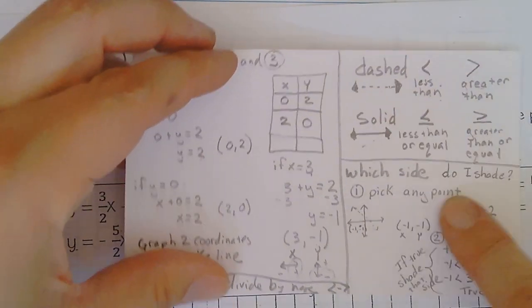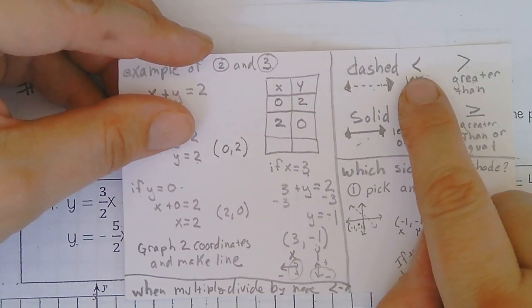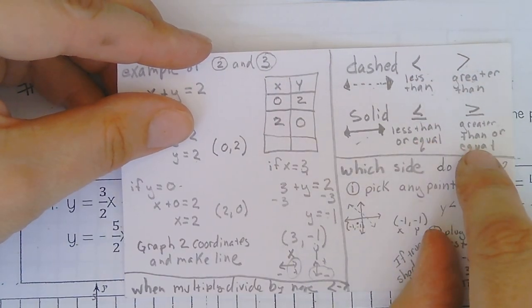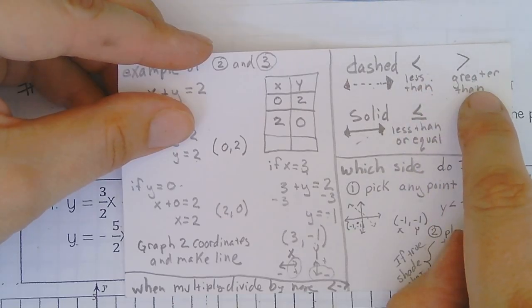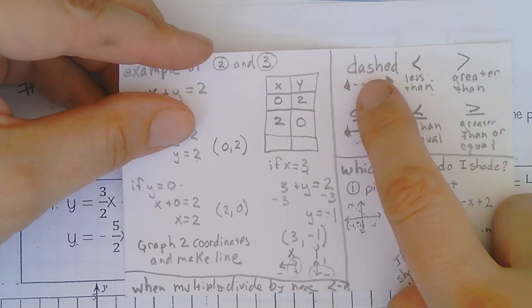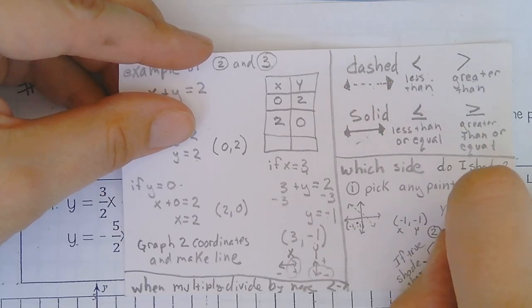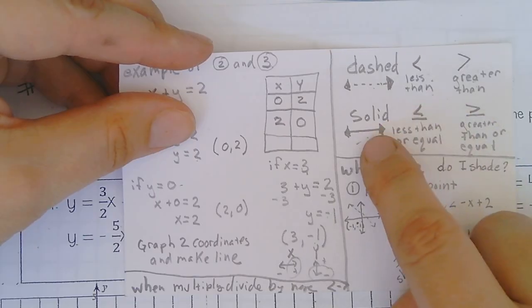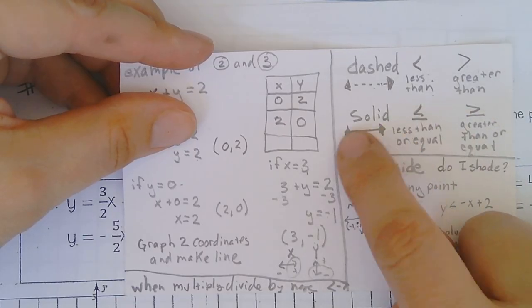I'm going to go over this part as well. This is for inequalities. An inequality is when you have a less than, greater than, less than or equal to, or greater than or equal to symbol. If it is a less than or a greater than, when we're graphing it, we're going to make a dashed line because it means that that line is not part of the solution. If it has an or equal sign, it means that the line is part of the solution. So we make a solid line.